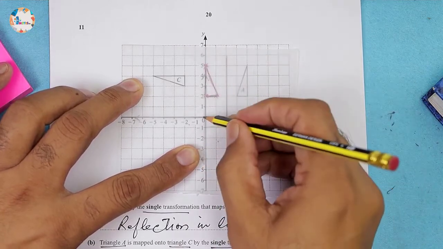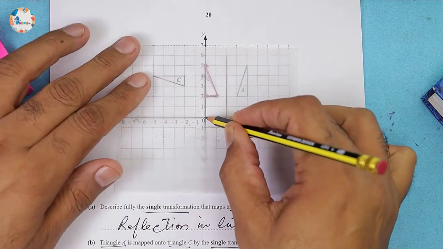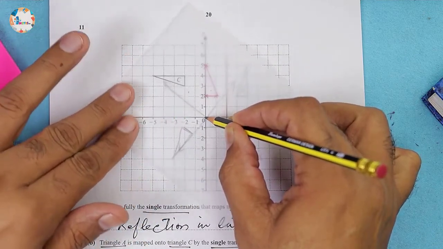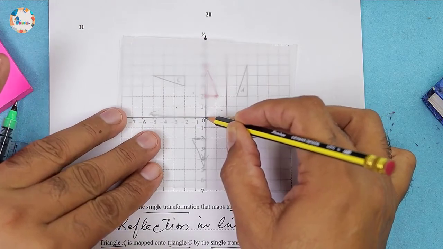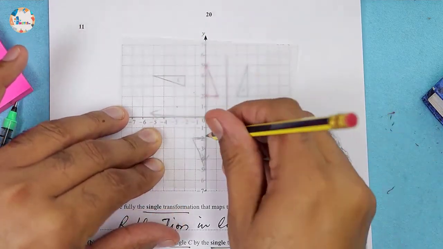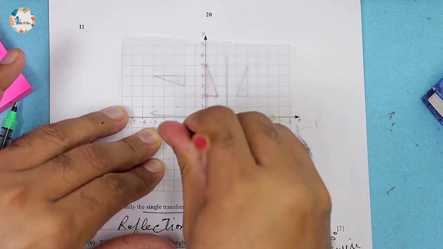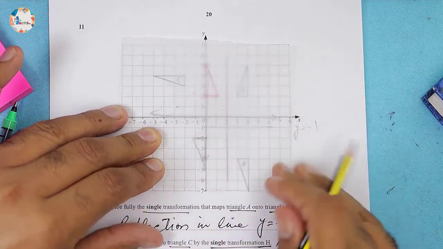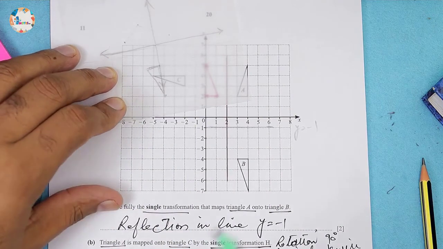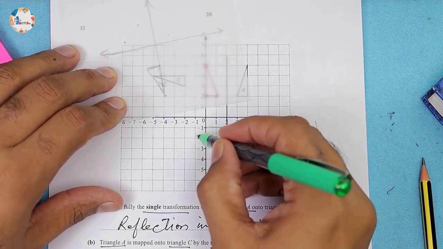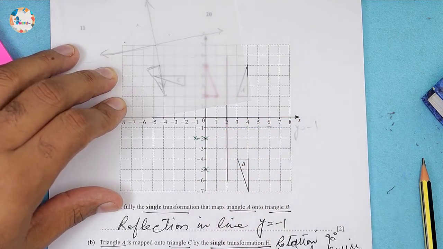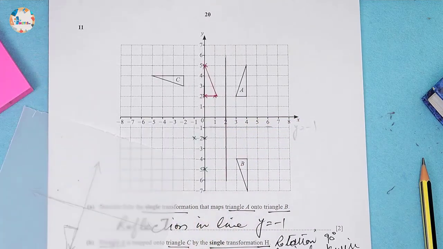Now it will be about the origin, 180 degree, rotating up to this one, and the location which we found is over here. We can mark over here. So one point is this, the second point is this one, and the third point is this one.